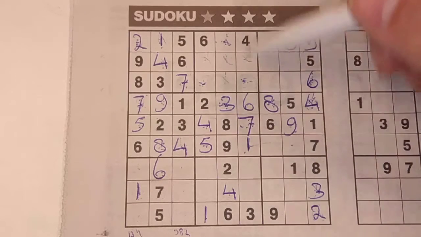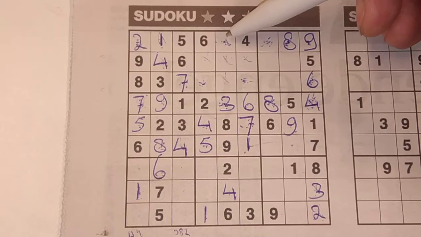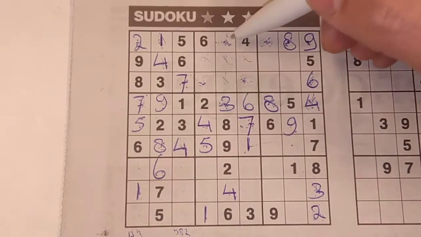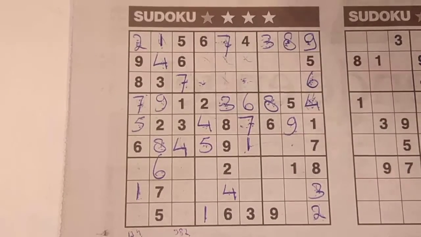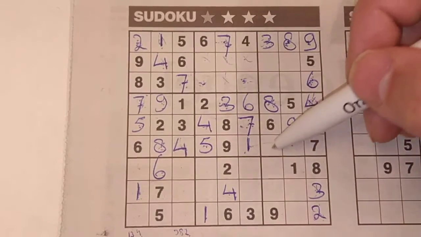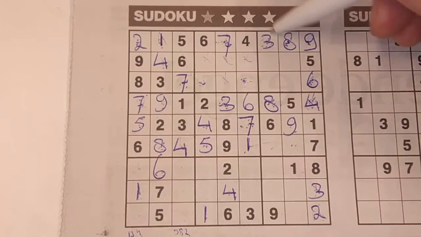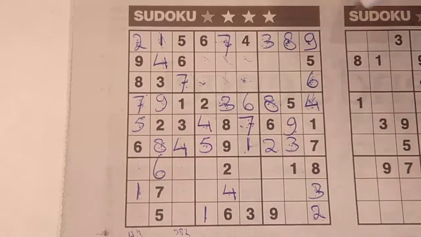Then the 2 numbers left in the first row are for the numbers 3 and 7. Now we have a 3 there, so no 3 here. 3 should be there, and the 7 goes there. 2 numbers left in this big square for the numbers 3 and 2. We have a 3 there, so no 3 here. 3 should be there, and the 2 goes there.